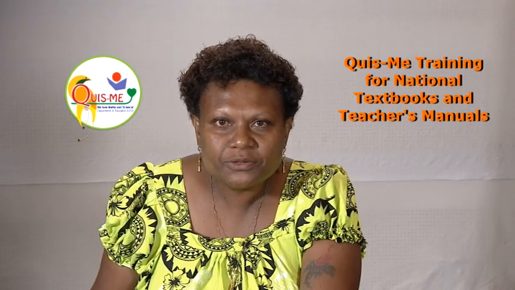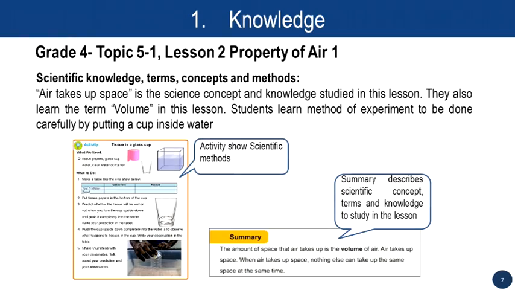Now I will refer you to your grade 4 textbook, and the topic is 3-1, lesson 2, titled Property of Air 1. Let's find out how knowledge is imparted in this lesson. Scientific knowledge, terms, concepts, and methods. Air takes up space is the science concept and knowledge studied in this lesson.